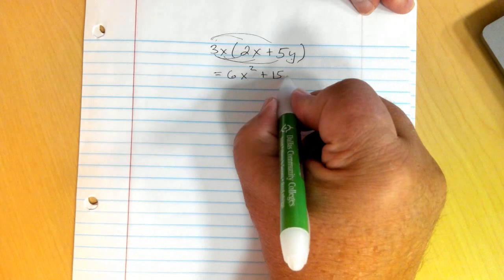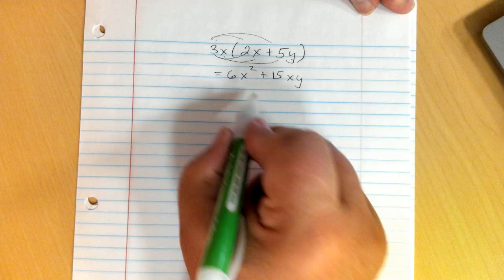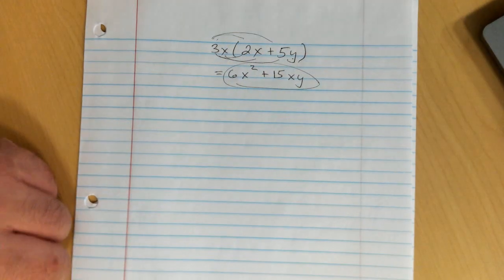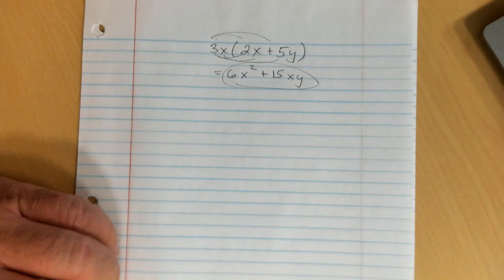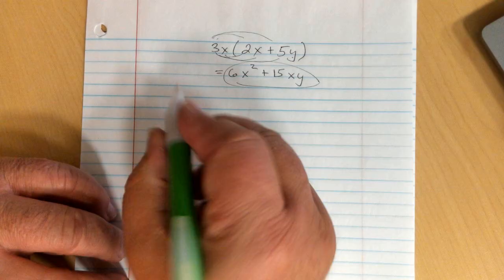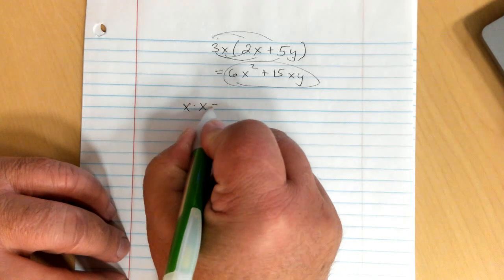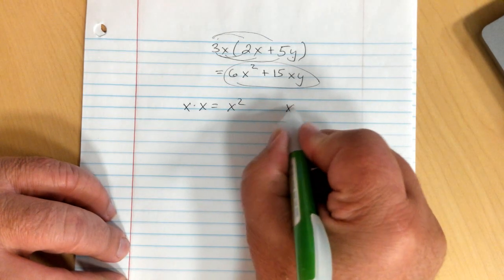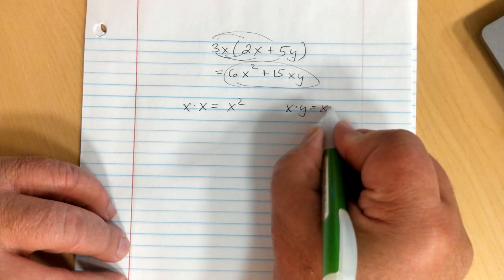X times Y. That's it. We change exponents if it's the same base. X times X is X squared. X times Y is XY.